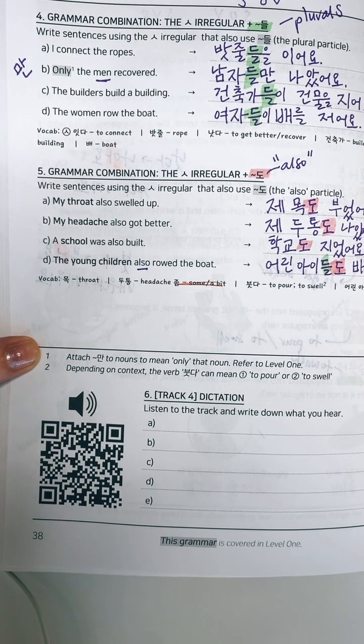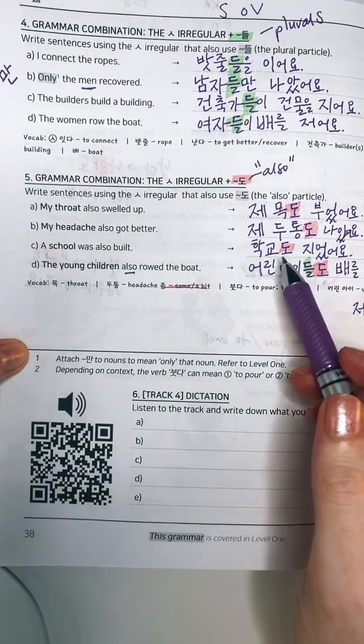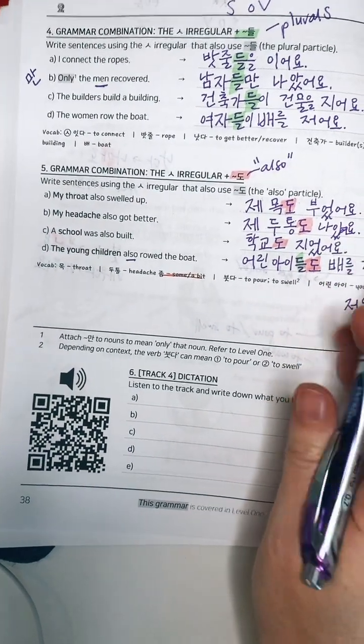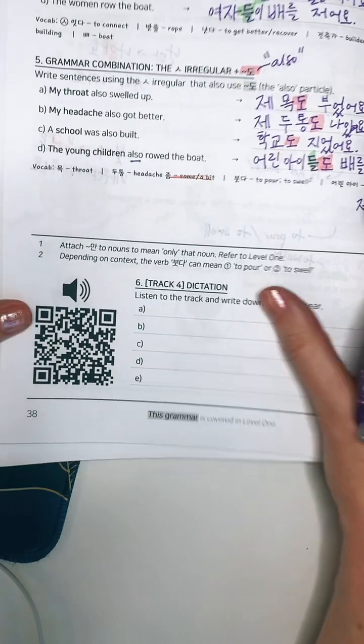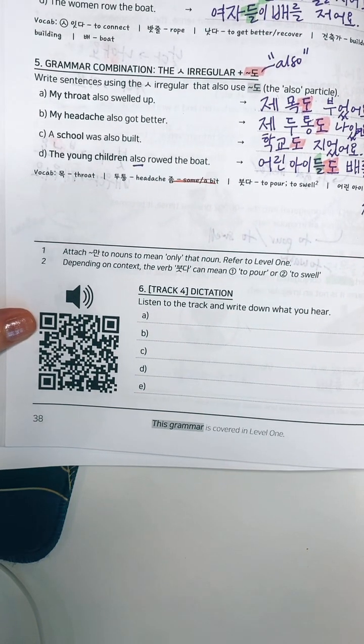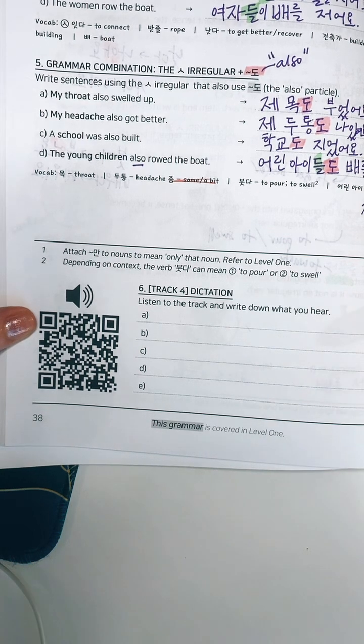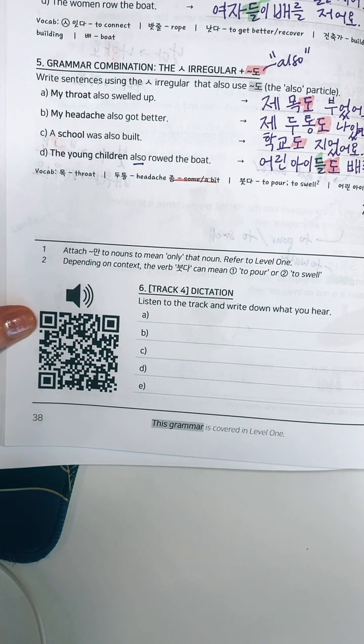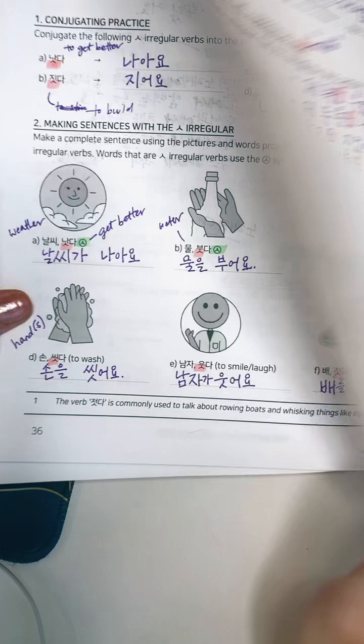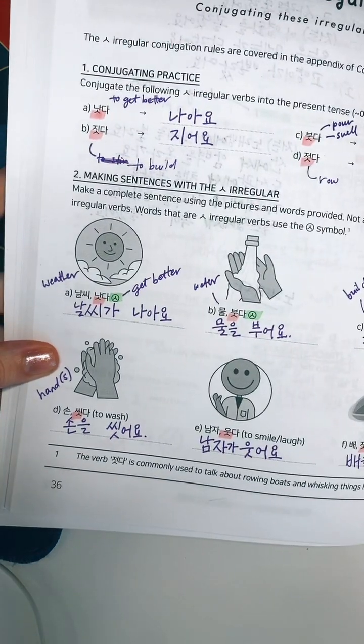All right. And yes, Kylie, I think that makes sense. 제 두통도 좀 나았어요. Got a little bit better is also a good way of saying that. All right. Yeah, so definitely check out the dictation if you want to practice that. It's really good to train your ear and practice your listening skills. That's really useful. But in any case, that brings us to the end of today's lesson.